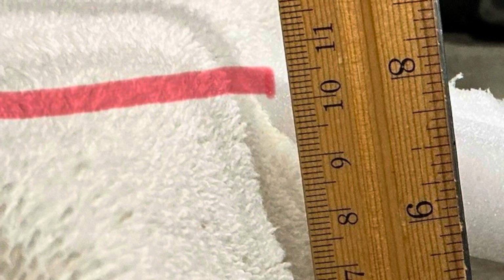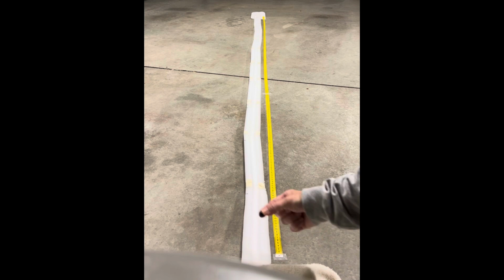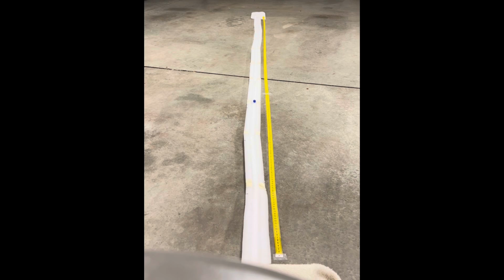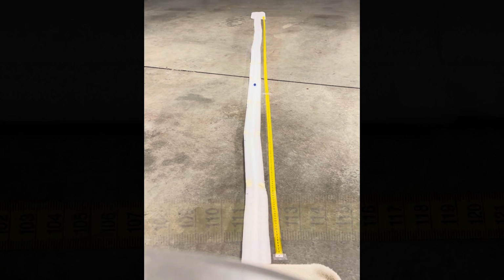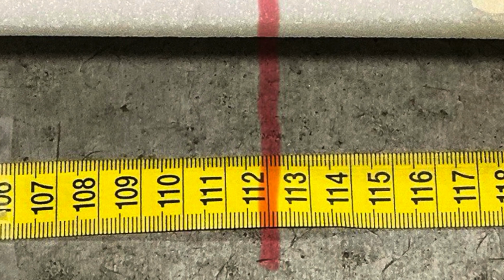The next marble run is 10 centimeters in height. 112 centimeters it traveled in 3.23 seconds.